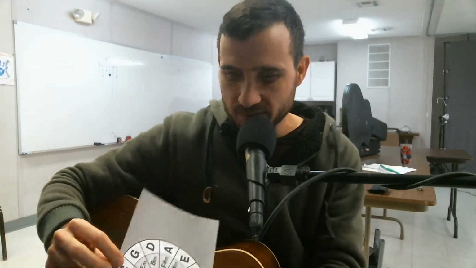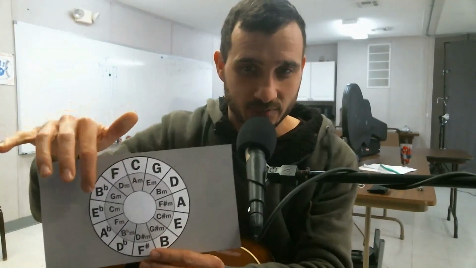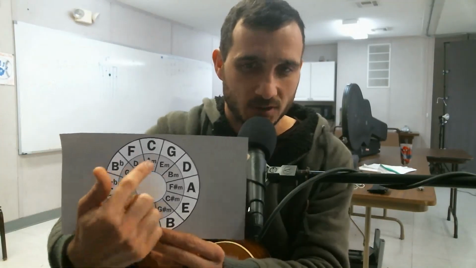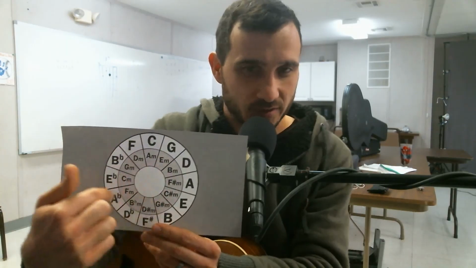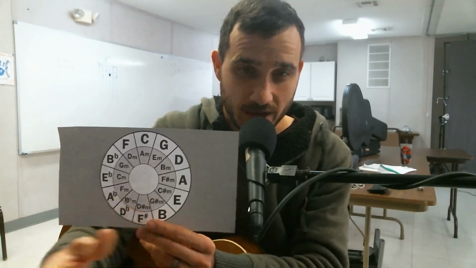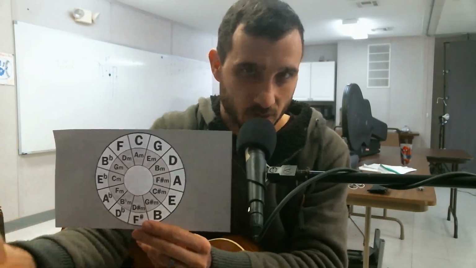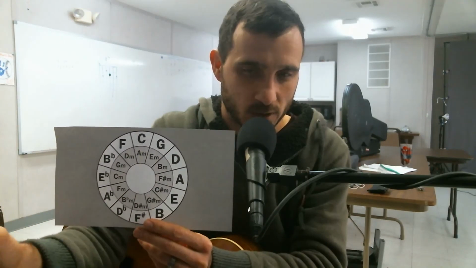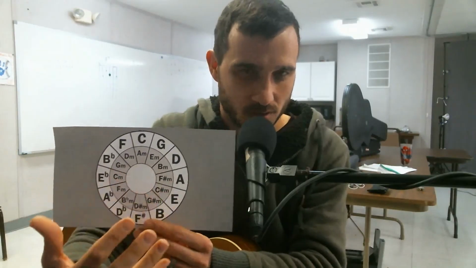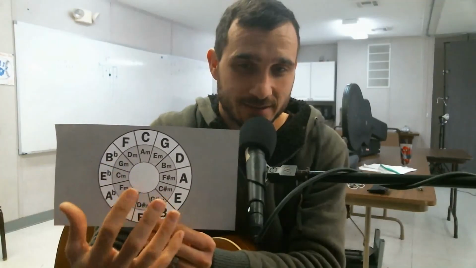Okay, so basically what we have is this circle. Okay, and it's got different notes all the way around, and then we also have minor keys in the middle. Now you'll notice that they're not in order. If you look at a piano, you have A through G, according to the alphabet: A, B, C, D, E, F, G, and then you also have the sharps in there as well. But this is not in that order. It's kind of jumbled around. So I want to explain to you why it's in this particular order.